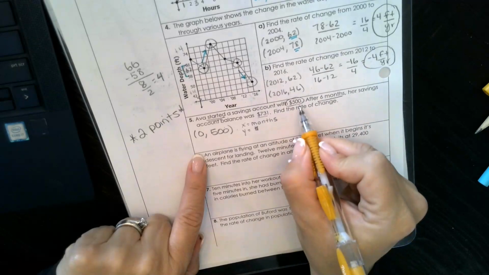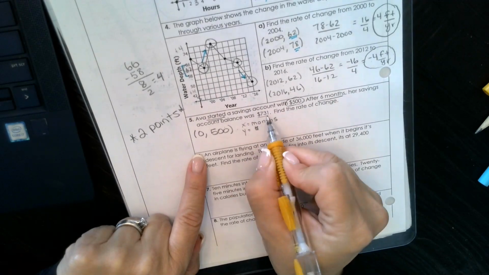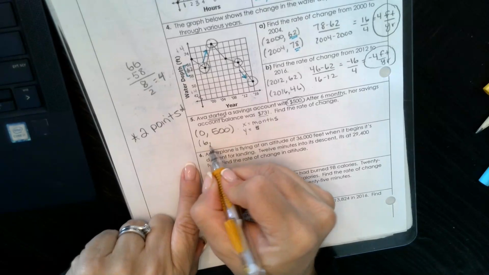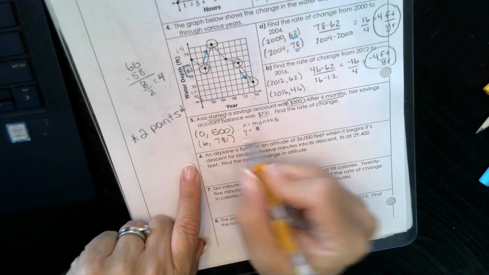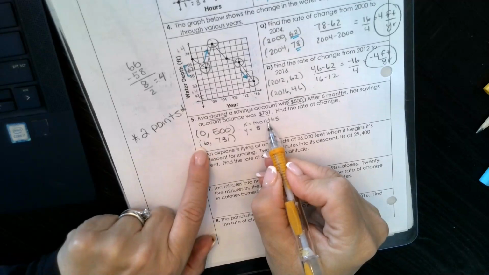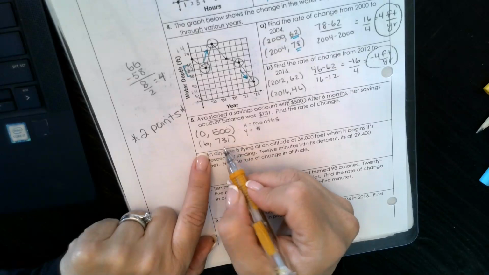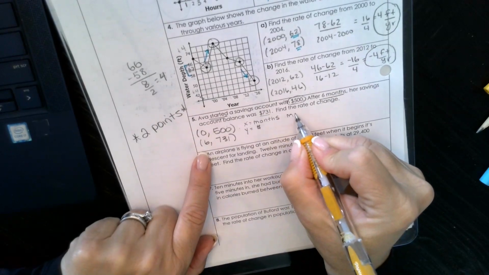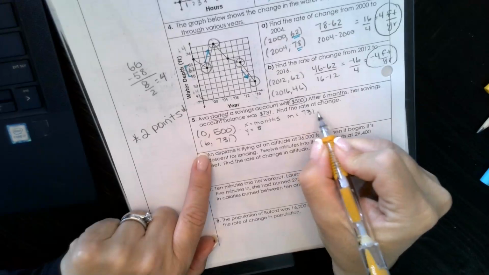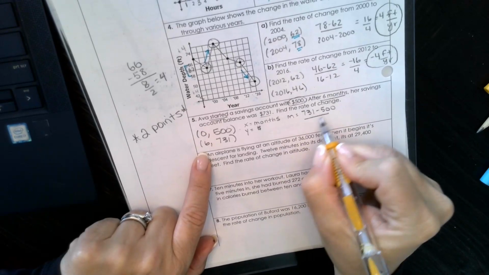All right? So after 6 months, her savings was $731. So after 6 months, it goes to $731. That's how I knew that my X value was months. So now I have 2 points, and I can figure out my slope. So I have 731 minus 500 over 6 minus 0.